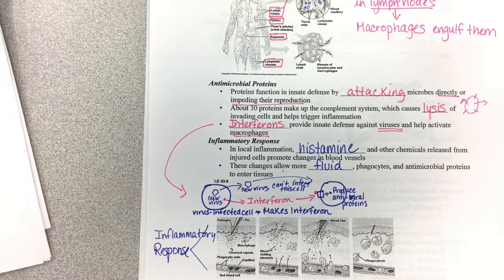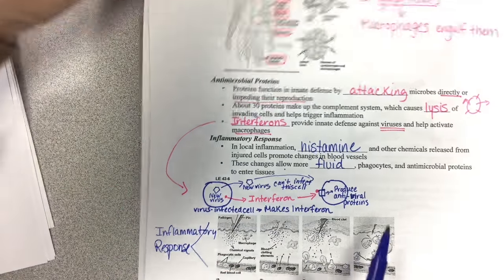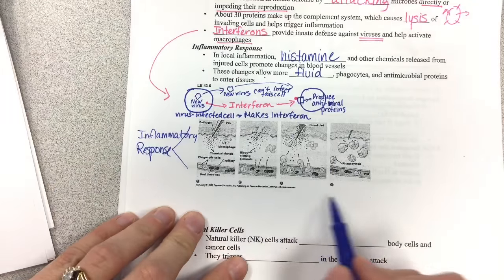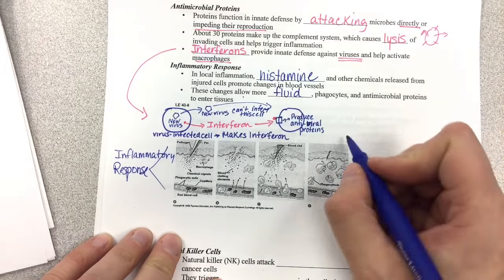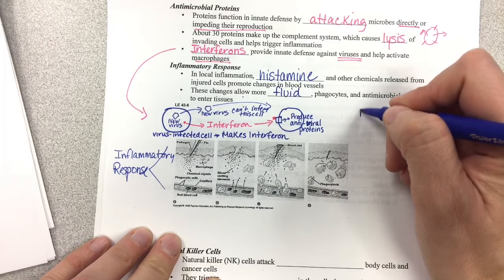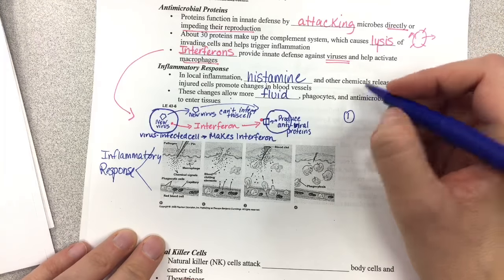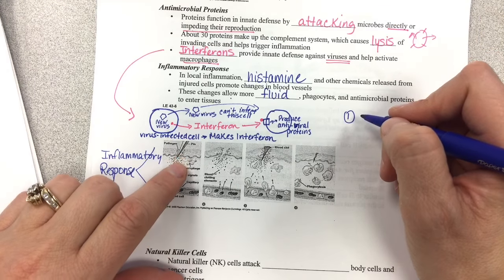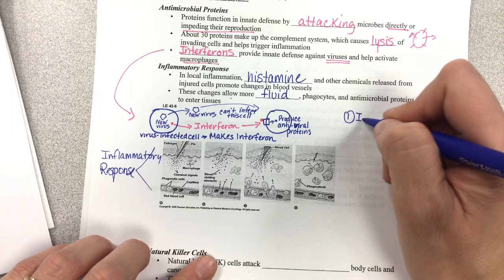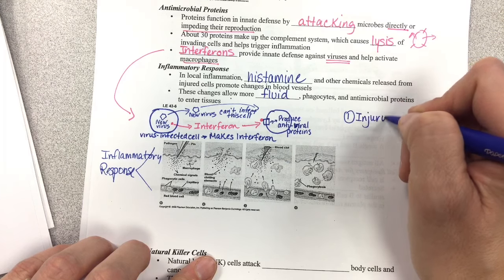And so what we're going to do is, notice here it says step 1, 2, 3, and 4. I'm going to write down over here what happens in those steps 1, 2, 3, and 4. So step 1 here, you get a pinprick. So you have an injury. So this is where the injury occurs.